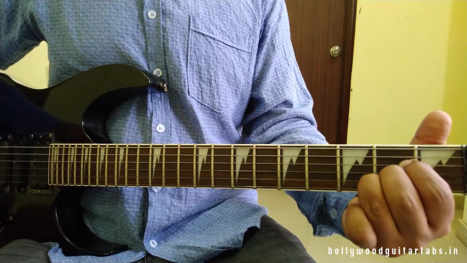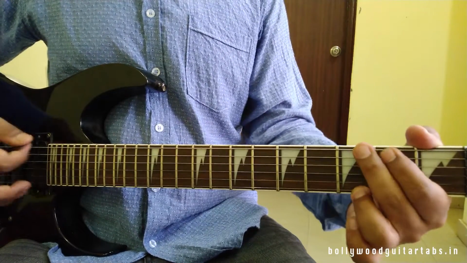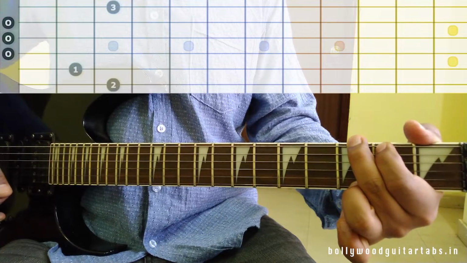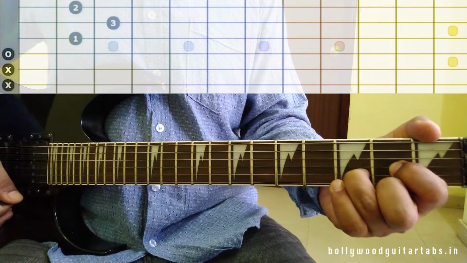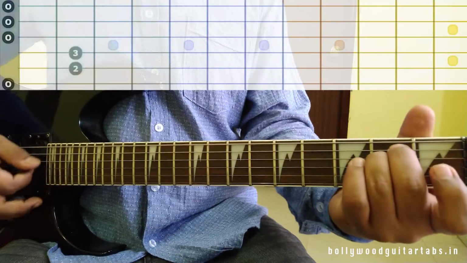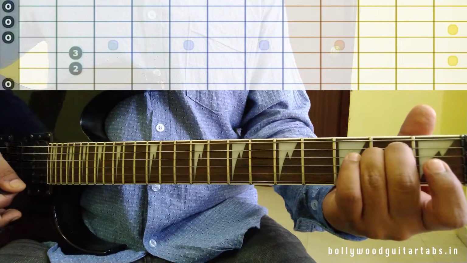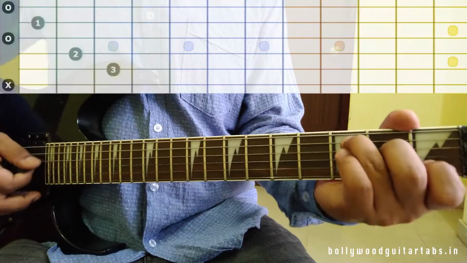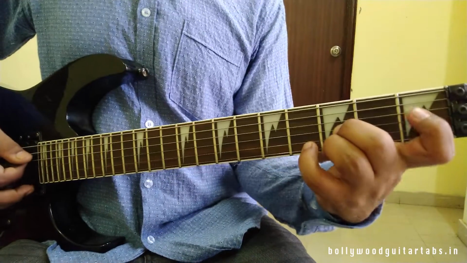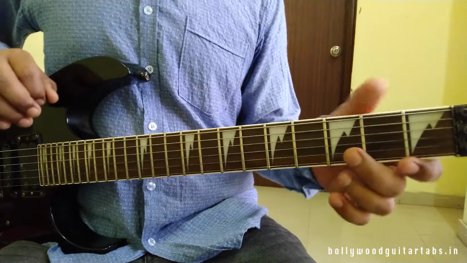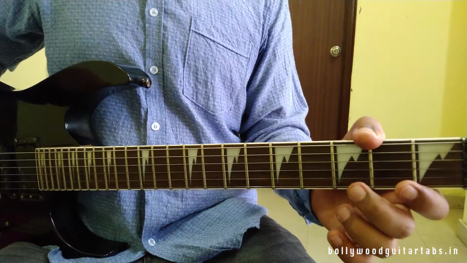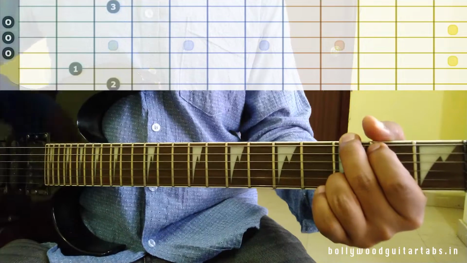this particular song. So the first chord is G major chord, the second chord is D major chord, third is E minor chord, fourth is C major, and fifth is E flat major. So we'll see basic G major chord. This is an open chord.